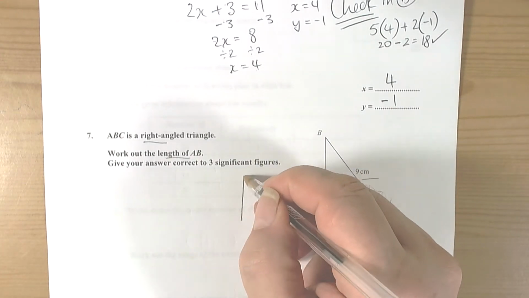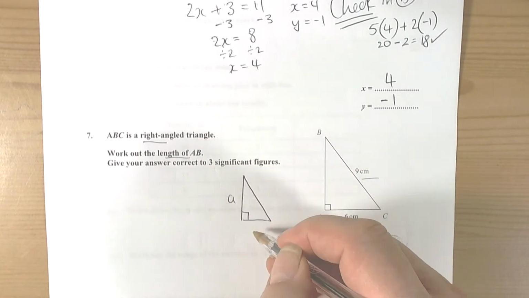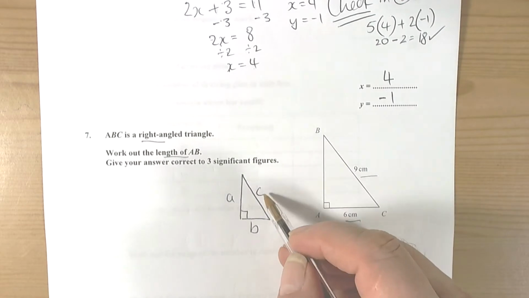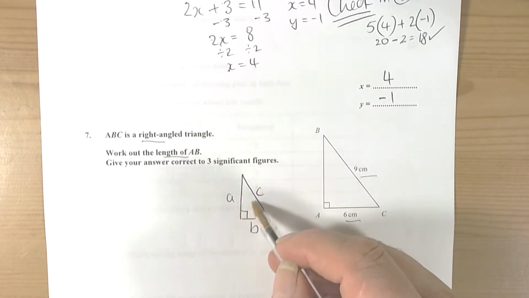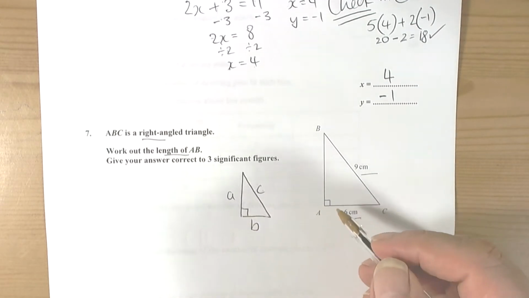So the thing to do is remind yourself what Pythagoras' theorem is. So C is always labelled for the hypotenuse, the longest side of the right angle triangle, and then A and B are the 2 short side lengths.